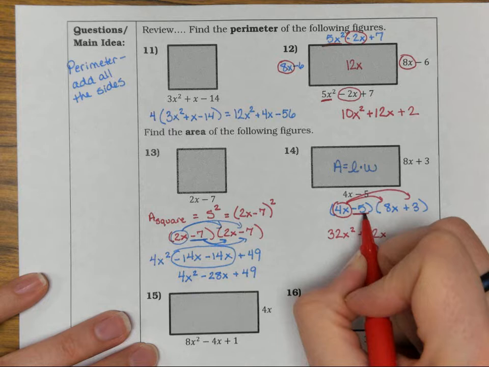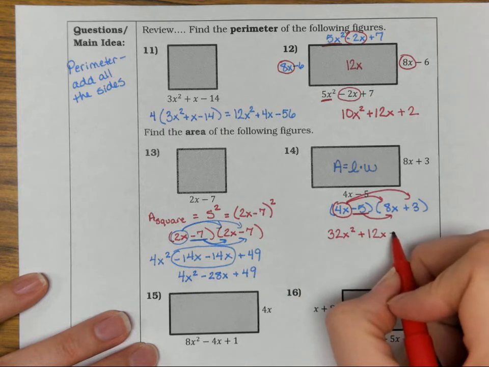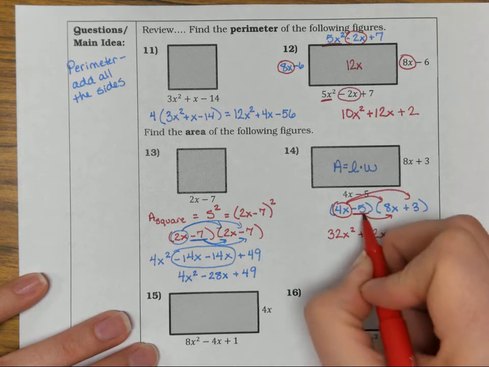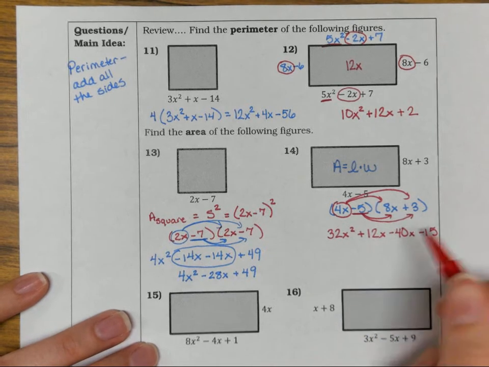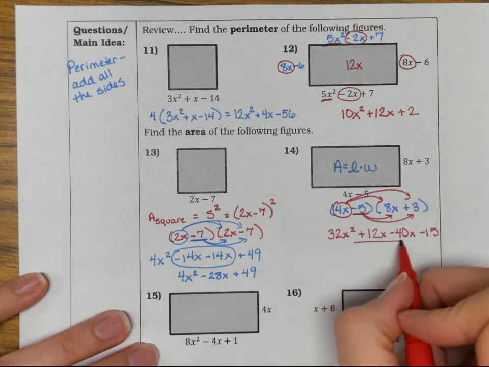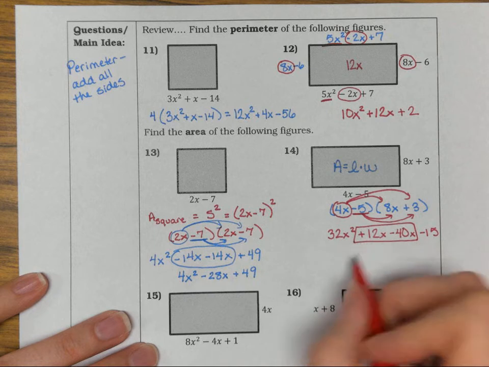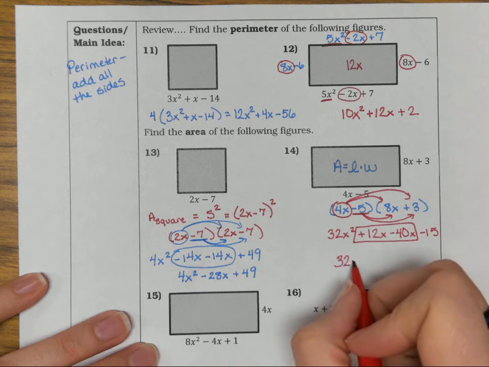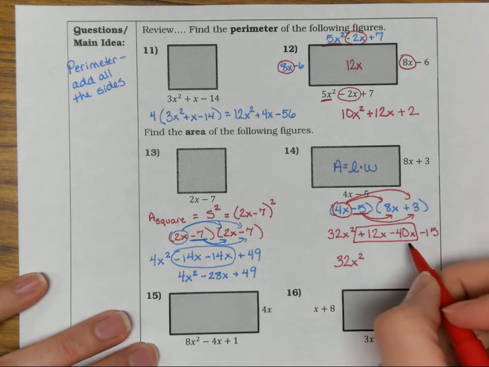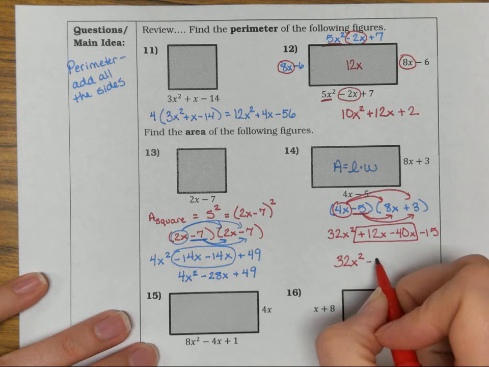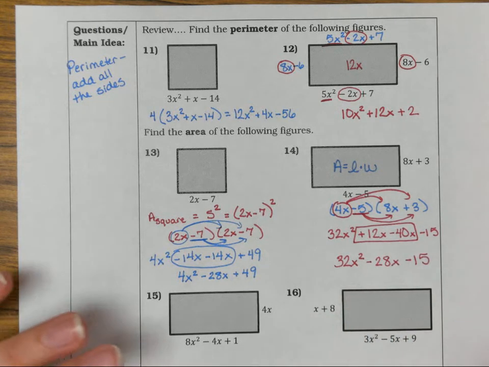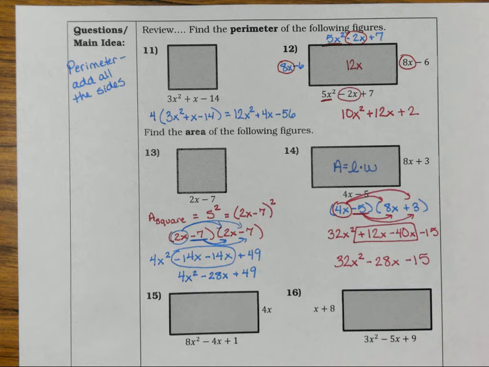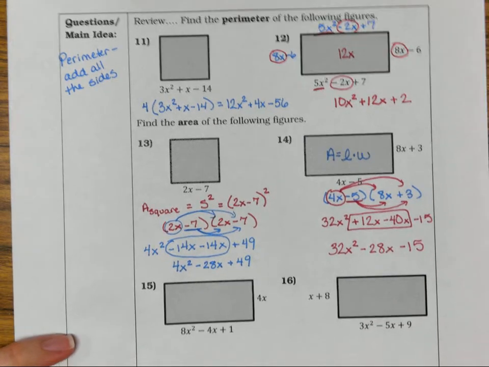Then I have negative 5 times 8x is negative 40x. And negative 5 times 3 is negative 15. My middle terms are both x's, so my final answer is 32x squared minus 28x minus 15. If you find that I multiplied or added wrong, just write it down and let me know later on.